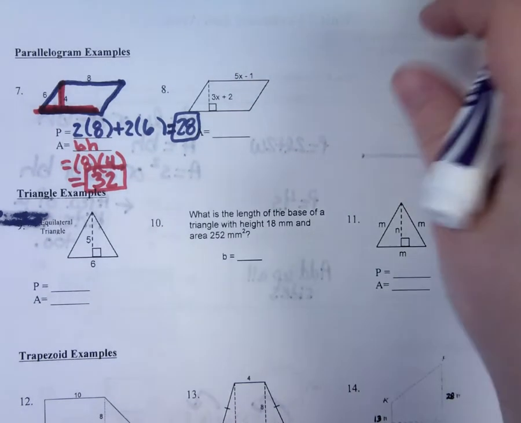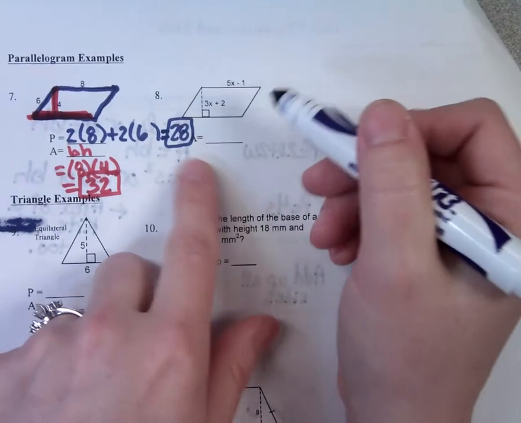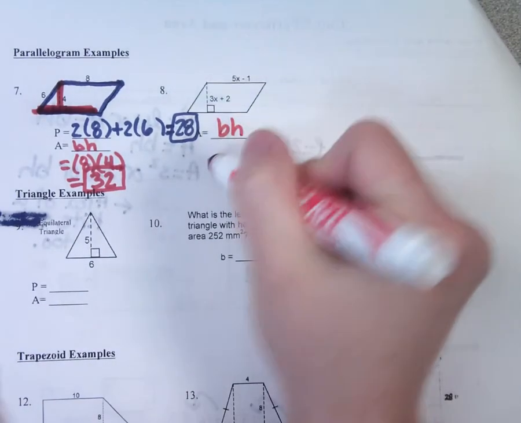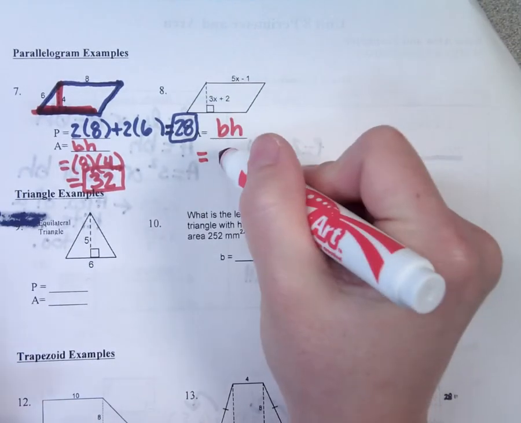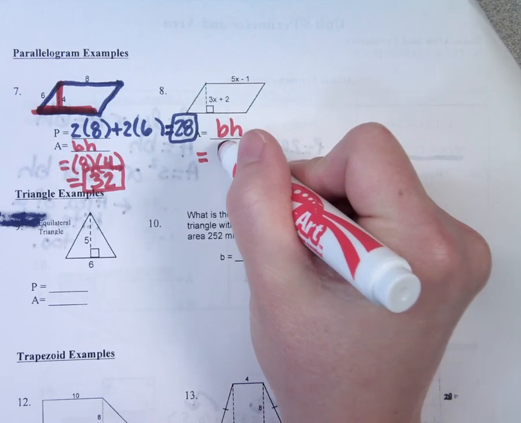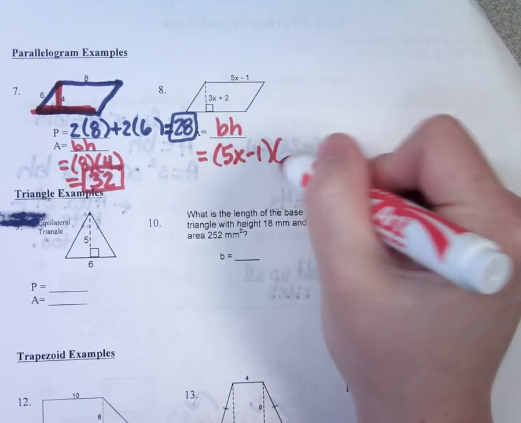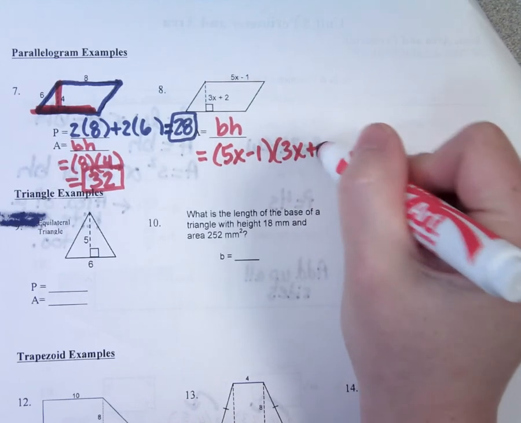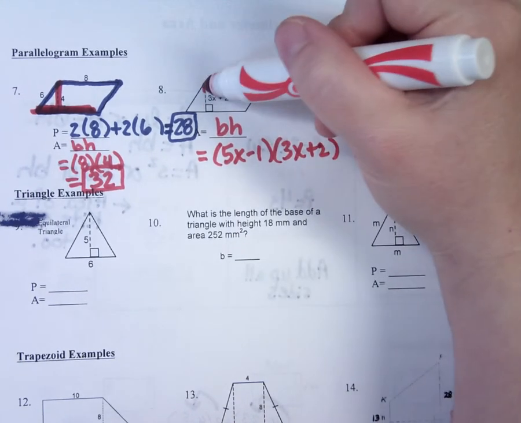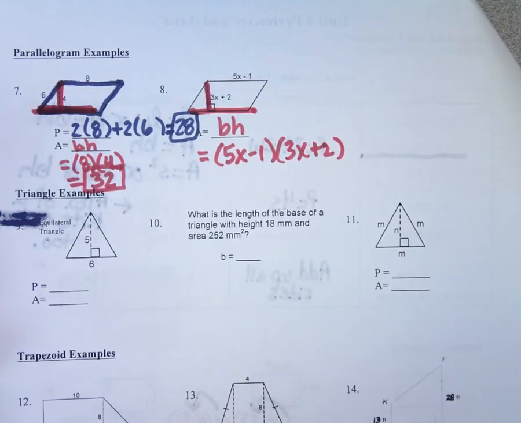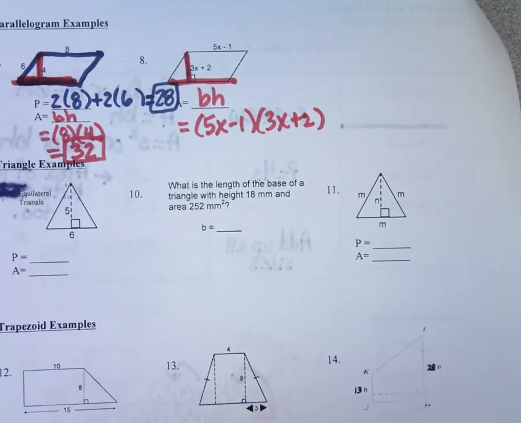This kind of takes us back to Algebra 1 a little bit. This one only wants area, so it just wants base times height. And can you tell me what the base is? 5x minus 1 is the base, and the height is 3x plus 2. So remember, the height is always straight up and down, and it's connected to the base, and that base is the 5x minus 1. Do you know what you have to do with this guy? You have to FOIL. You have to double distribute, however you were taught to do it.